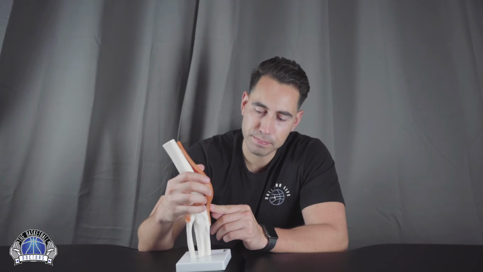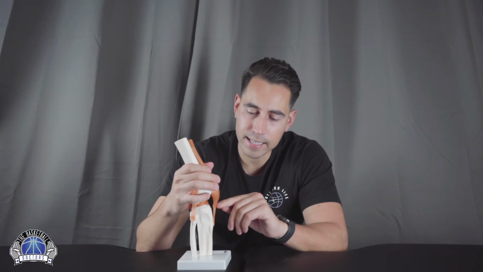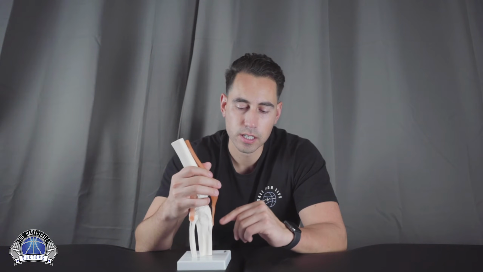But like I mentioned, with jumper's knee, you're at risk if you play a jumping sport. It usually happens after around 4 to 6 weeks because it's more of a chronic issue, a tendon degeneration issue, as opposed to an inflammatory issue. And that differs from our last diagnosis, which is Osgood Schlatters. Osgood Schlatters is commonly mistaken for jumper's knee, but there's a big key factor that differentiates them.